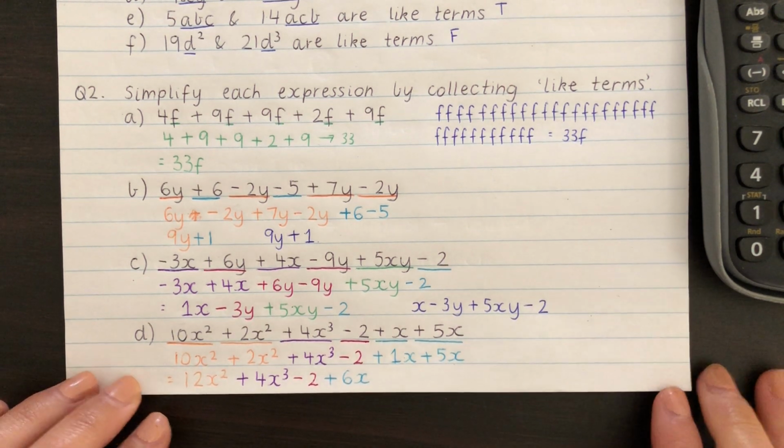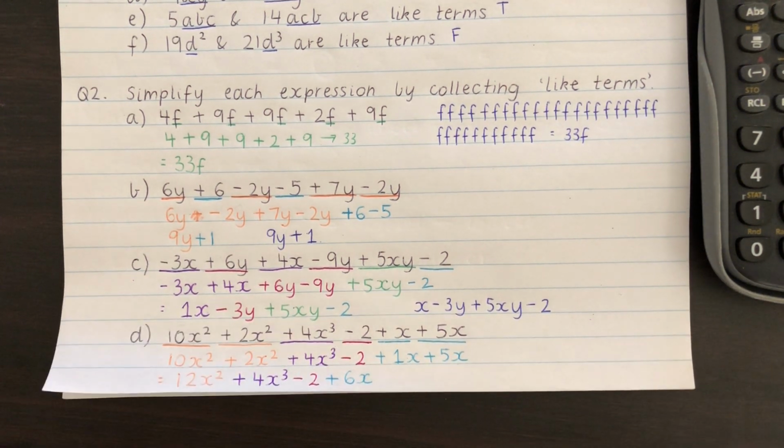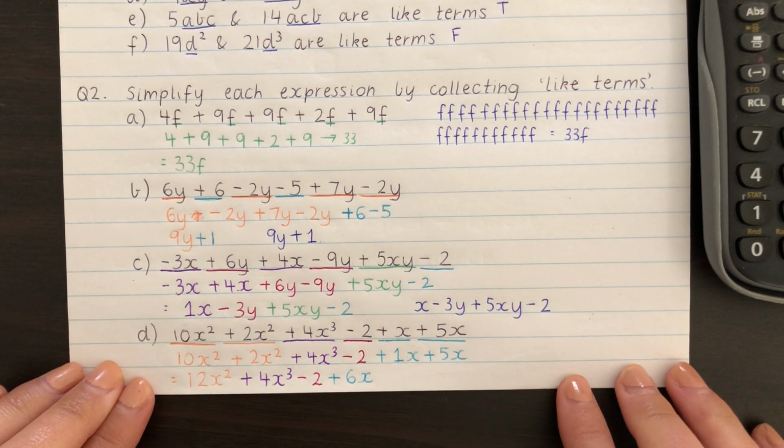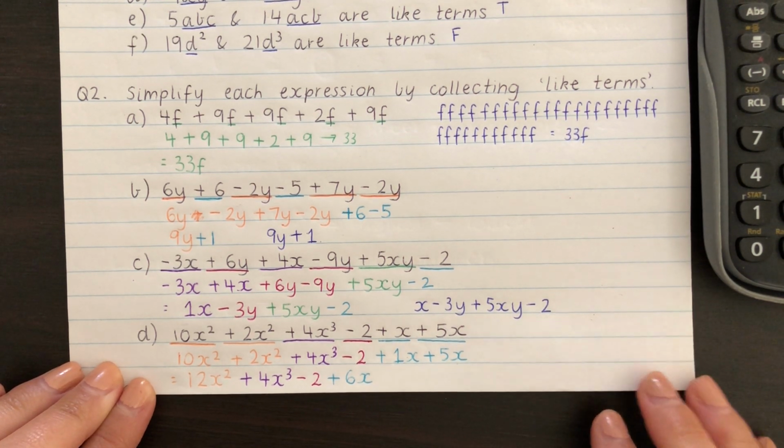So my overall answer will be this. Okay, so again, I'll just leave my page like this. So you can pause and copy this out in your books. Apologies for the colours. It might not be that easy to read, but you can copy it down in your books however you like.